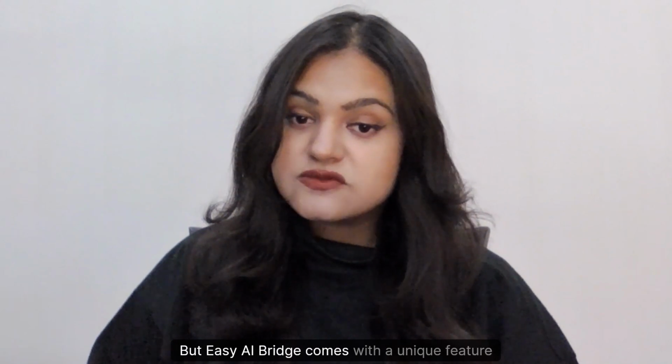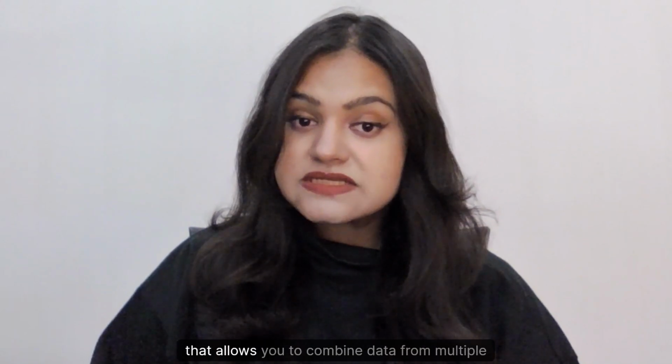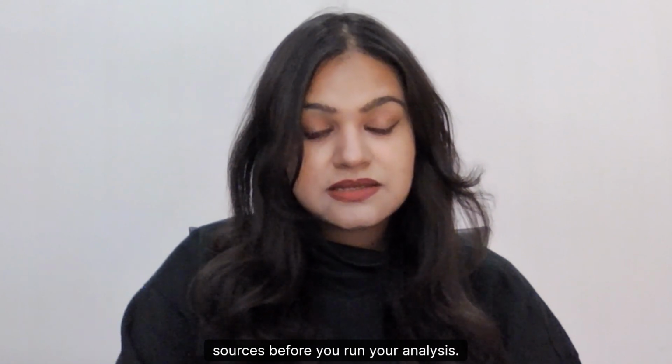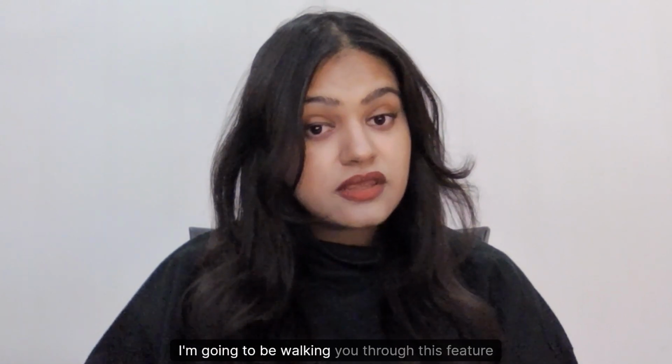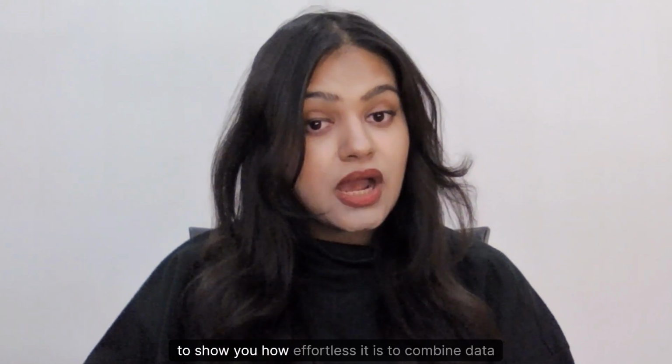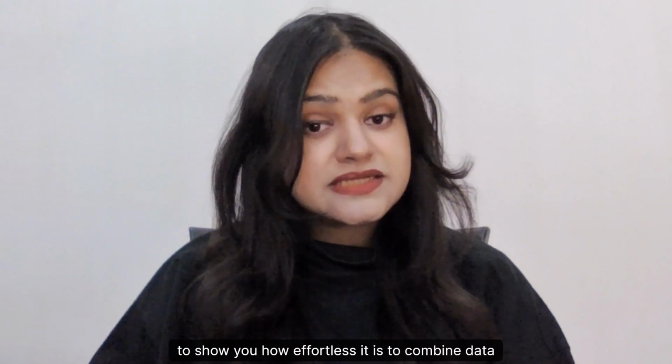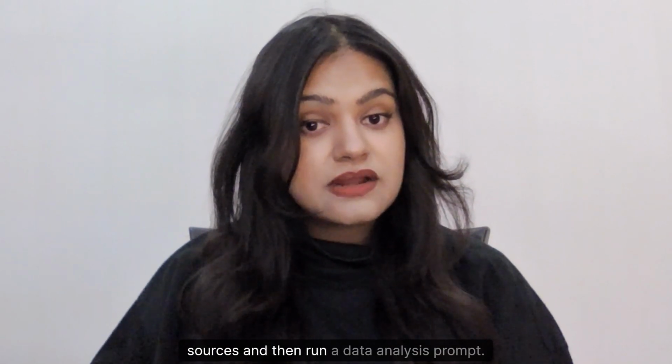Easy AI Bridge comes with a unique feature that allows you to combine data from multiple sources before you run your analysis. Today, I'm going to be walking you through this feature to show you how effortless it is to combine data sources and then run a data analysis prompt. Follow along.